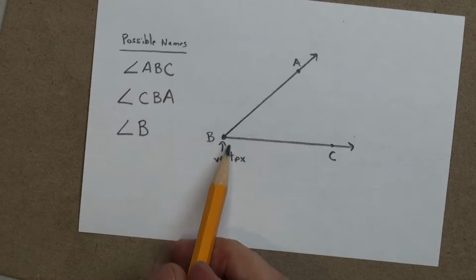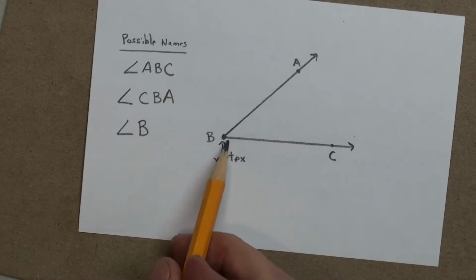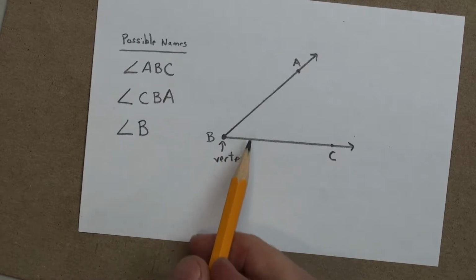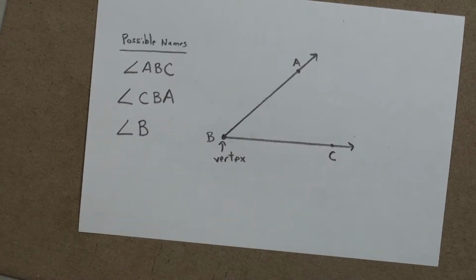Okay, but if we had another ray coming off in another direction, then it would be being shared, and then you can't do angle B because you wouldn't know which angle it was talking about. Okay?